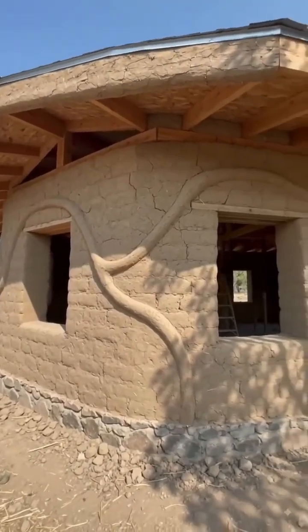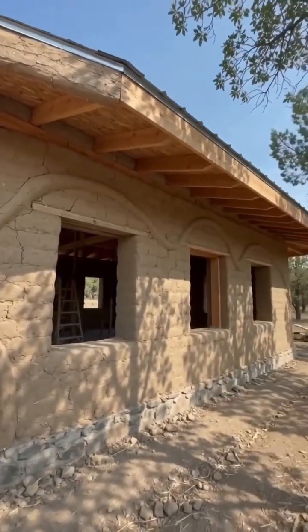Welcome back to Lesson 3. In wet climates, you need large roof overhangs. This protects your cob walls from rain. Next, we'll cover foundations.